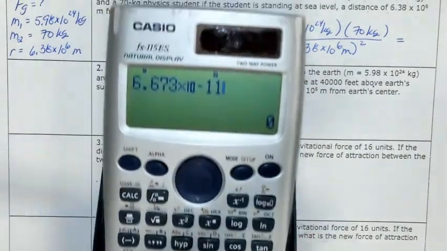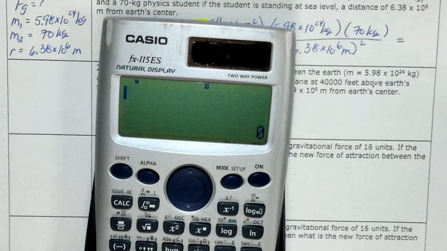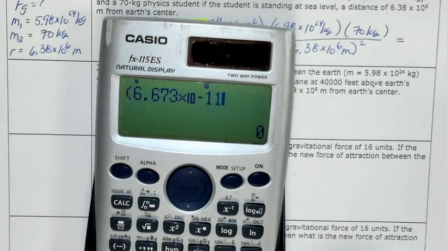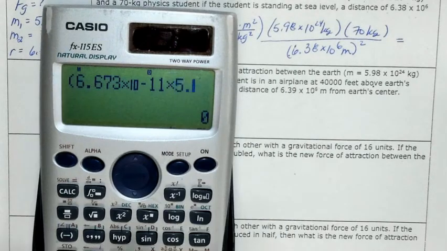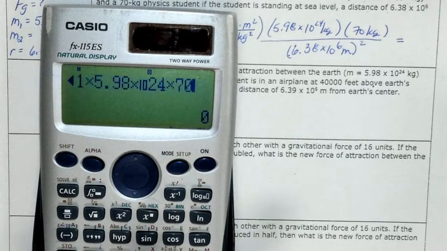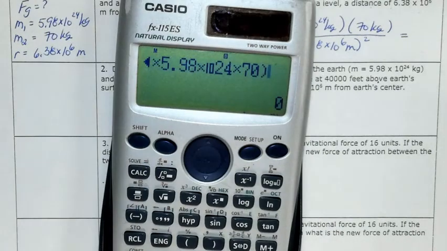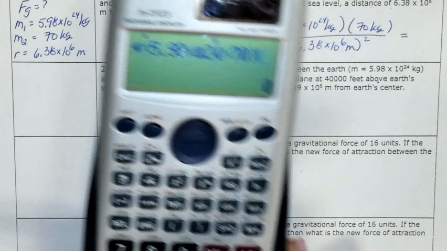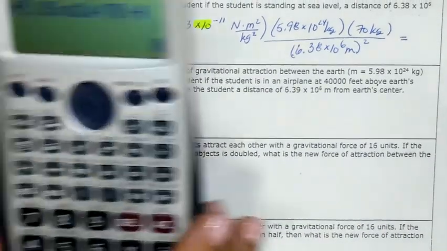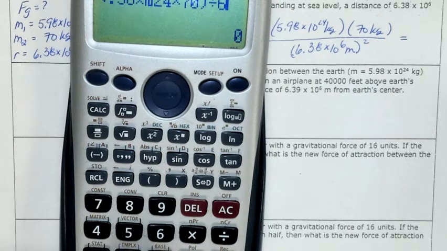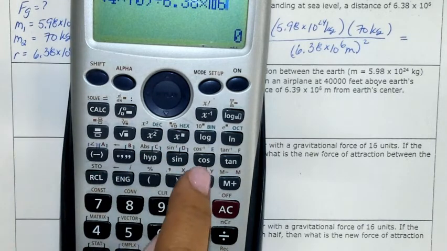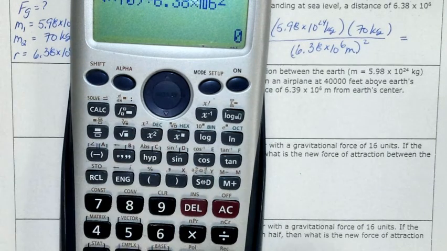Okay, so 6.673. Parentheses 6.673 times 10 to the negative 11 times 5.98, again, exponent to the 24th, times 70, close parentheses. That tells your calculator all this stuff needs to go together. Multiply all this stuff together first. Then I say divide by, and then I put the stuff on the bottom. So 6.38 exponent 6, and then I just hit squared equals.